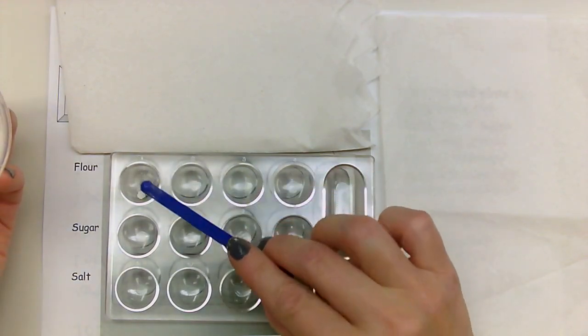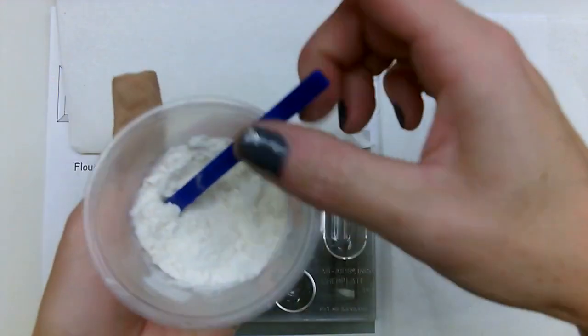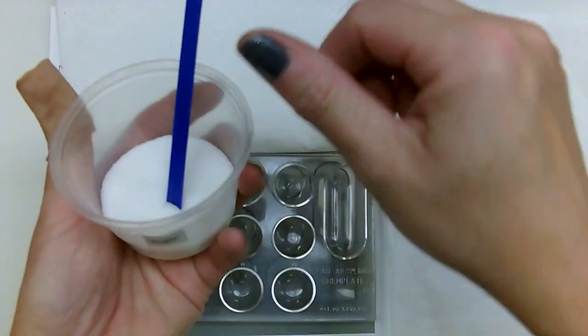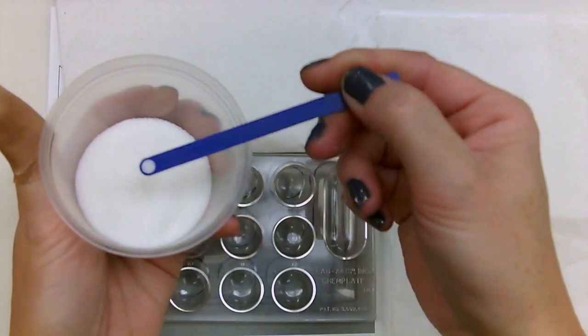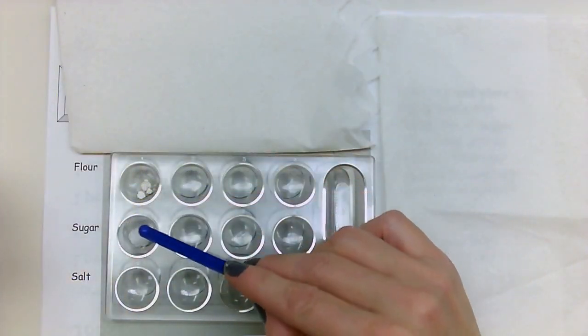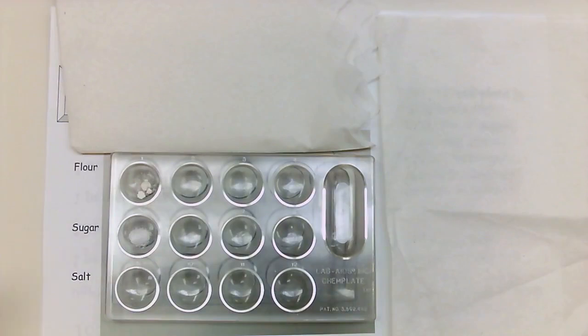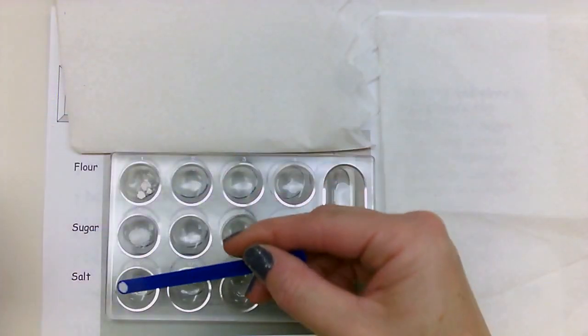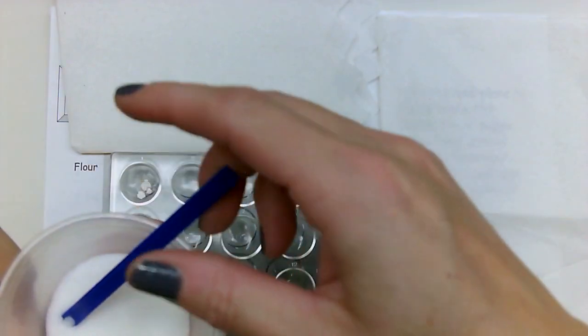Okay? And make sure it comes out. Okay, there we go. And then we are going to do a tiny little scoop of sugar. And this is just for the demonstration. Okay. And then a tiny little scoop of salt. Try not to spill these as you collect them, okay?